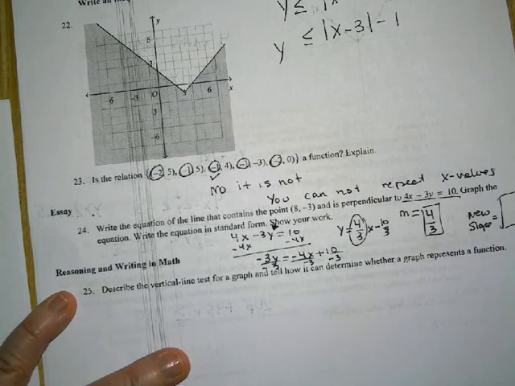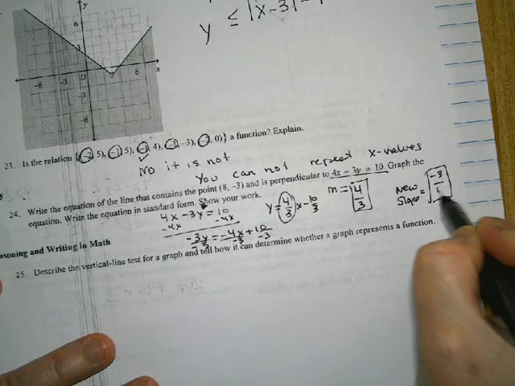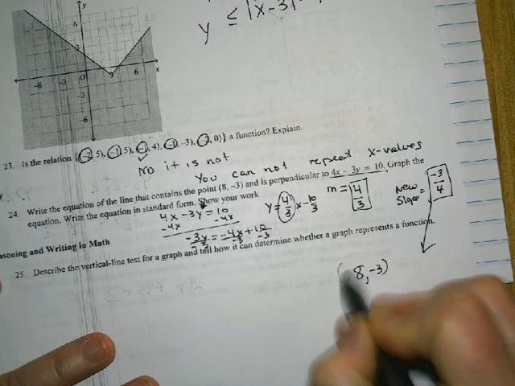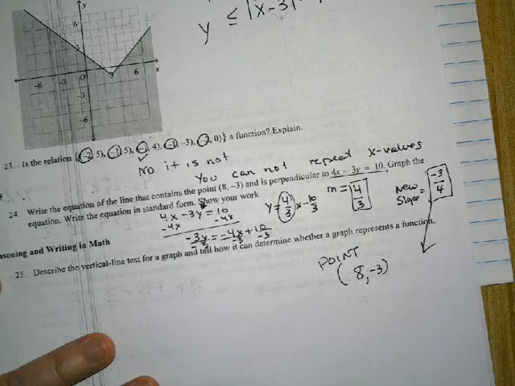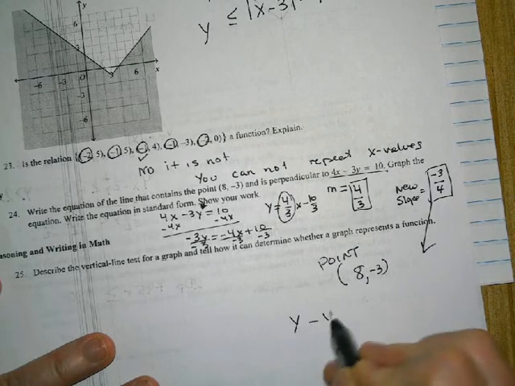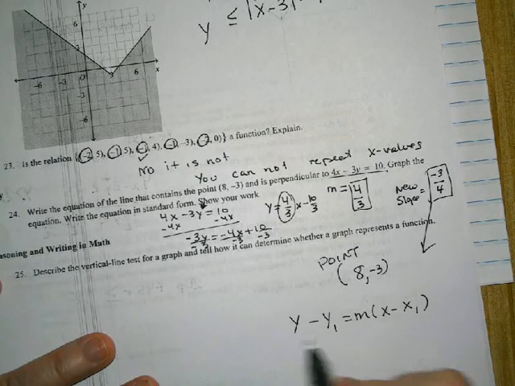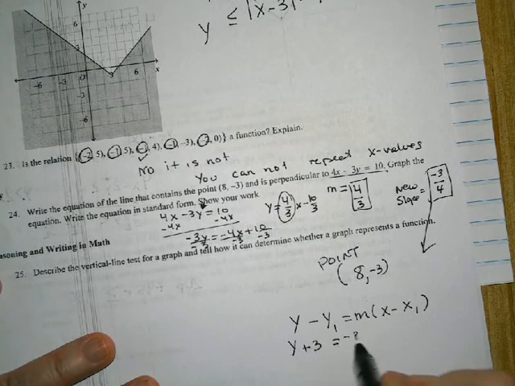I need a new slope. What's my new slope going to be? Negative 3 over 4. Now I'm going to take the new slope and the point they gave me to write my equation. So it's y minus negative 3 equals m times x minus 8.